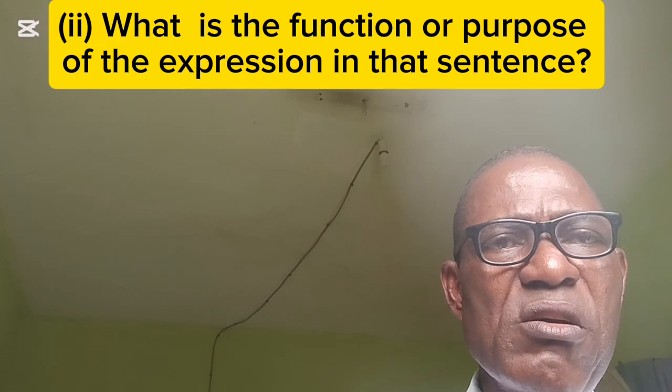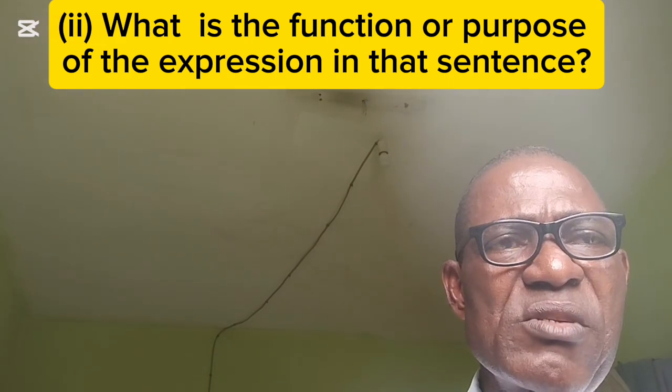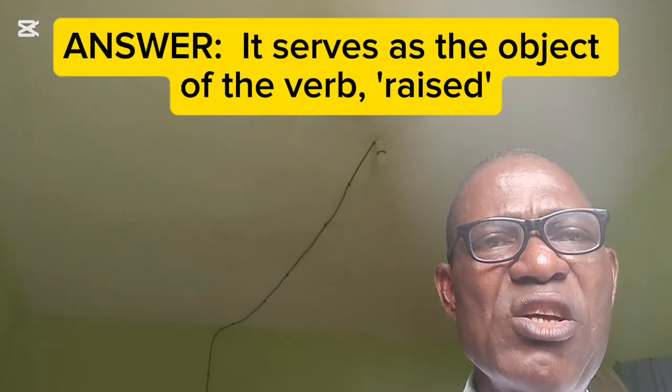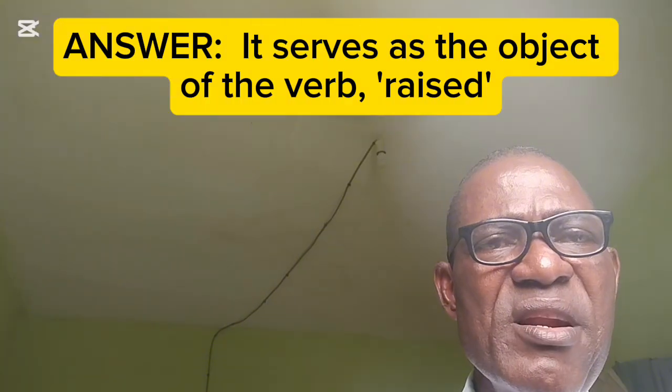Question 2. What is the function or purpose of the expression in that sentence? That is, what is the purpose or function of that expression, "an instant alarm"? Answer, it serves as the object of the verb "raised."